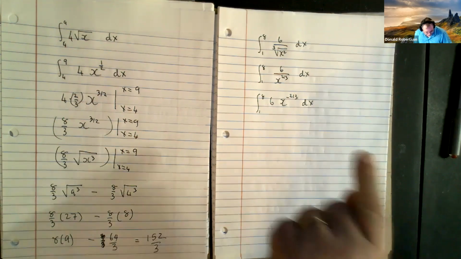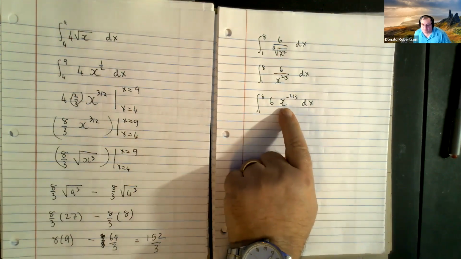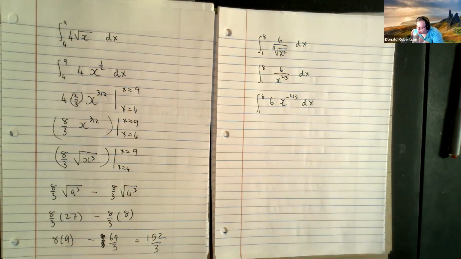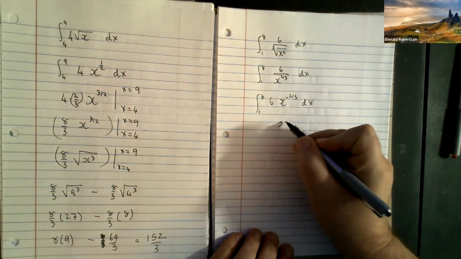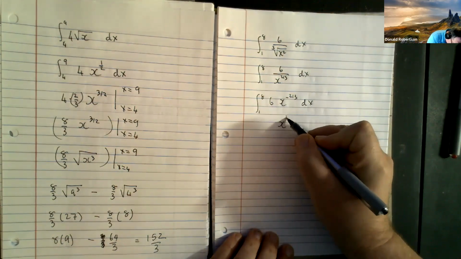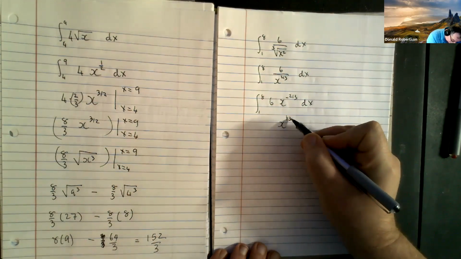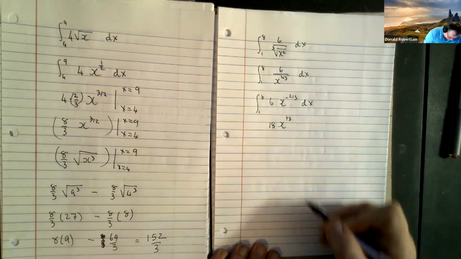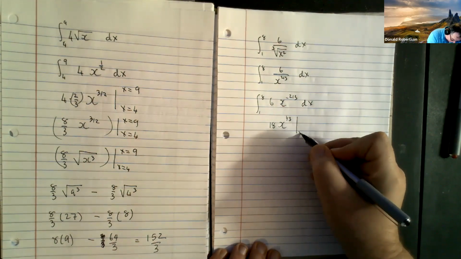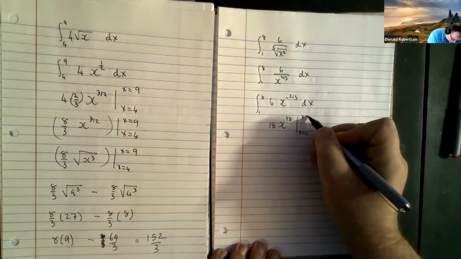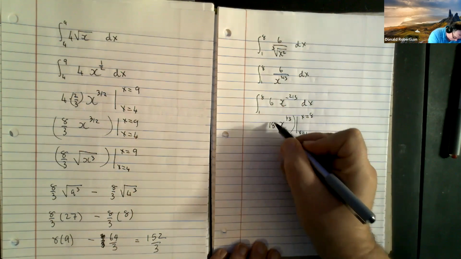In this format, we can use the power rule. Now, if you add 1 to negative 2/3, you get positive 1/3. If you divide by that new power, you're essentially multiplying by 3, and you get this guy, and it's going to be x equals 1 to x equals 8.